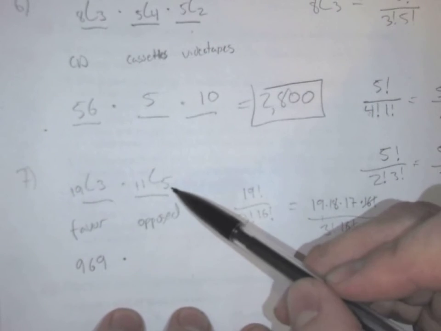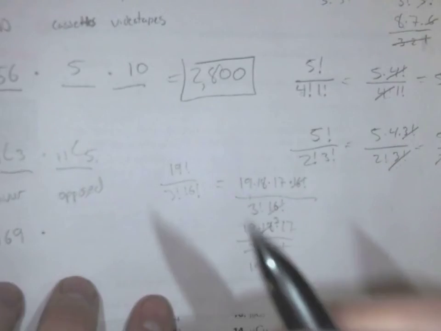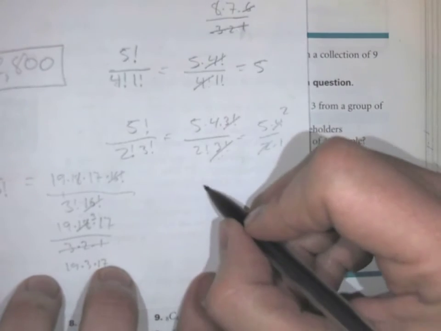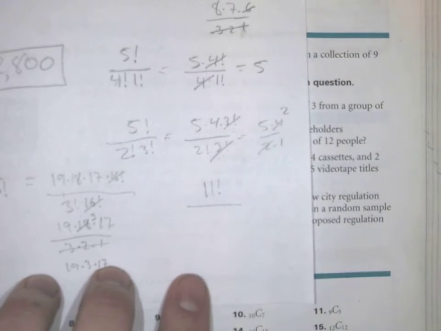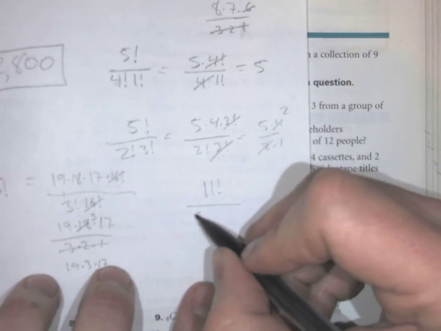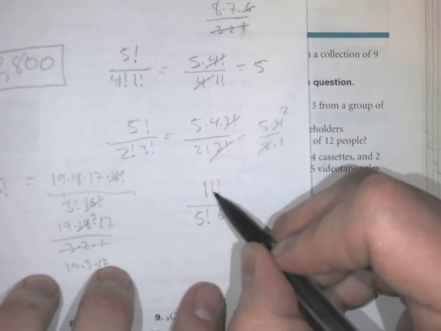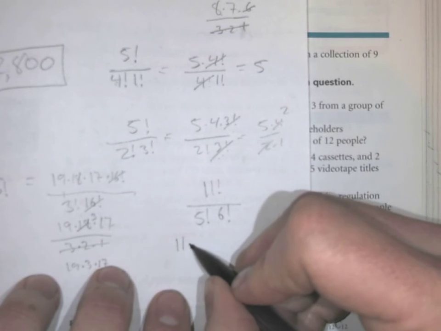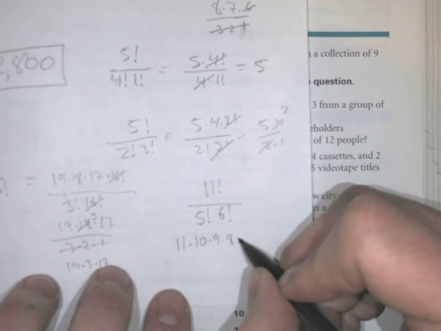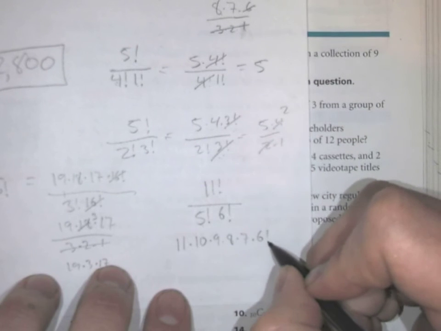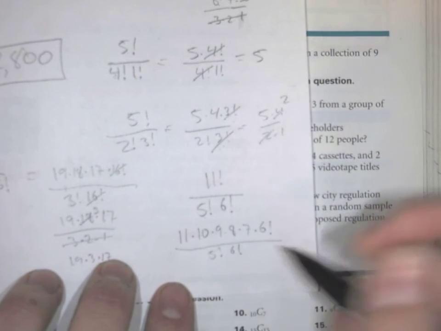How many ways are there to choose 5 people from a group of 11 that oppose this regulation? Okay, let's go over here so we have some space. So we have 11 people who oppose this in the survey, we want to figure out how many ways there are to choose 5 of them. So we're going to have 11 factorial over 5 factorial, 6 factorial. So 5 is the number we want to choose at a time. 11 minus 5 is 6. So we have 11 times 10 times 9 times 8 times 7 times 6 factorial all over 5 factorial, 6 factorial.